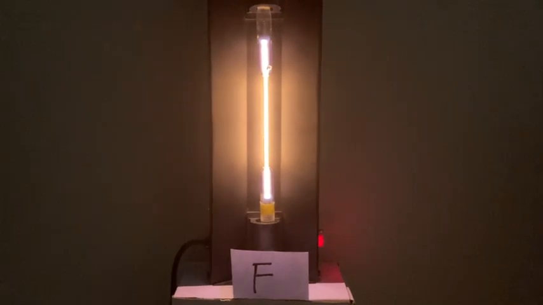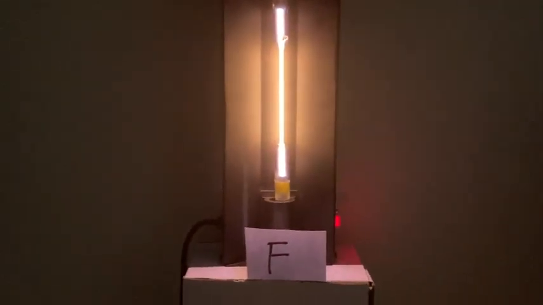All right, this is sample F. I'll compare this. We'll bring up the colors here.